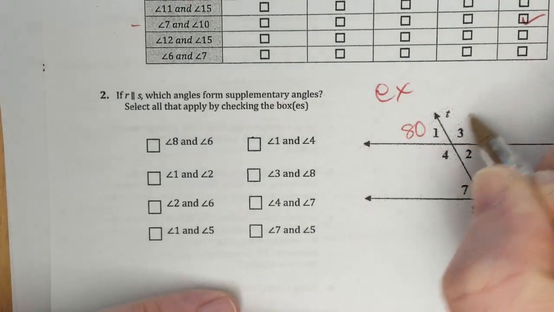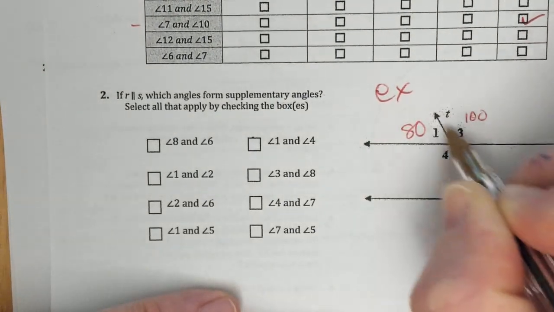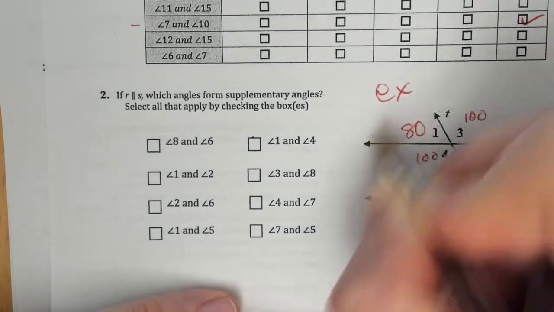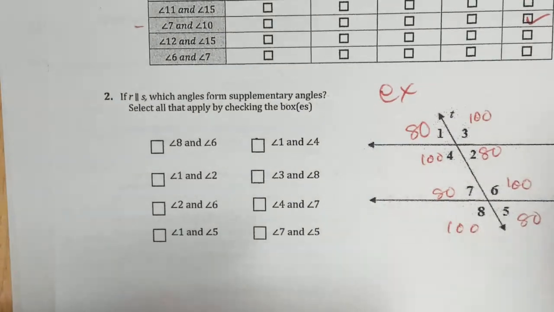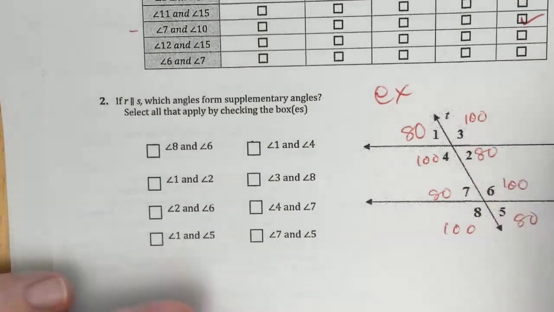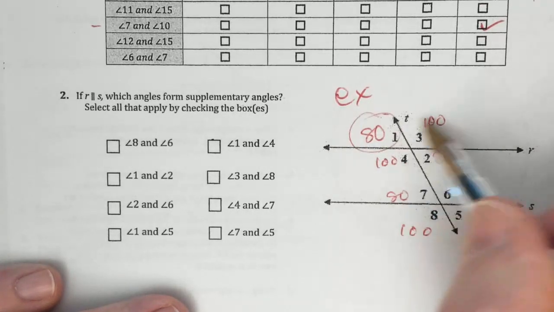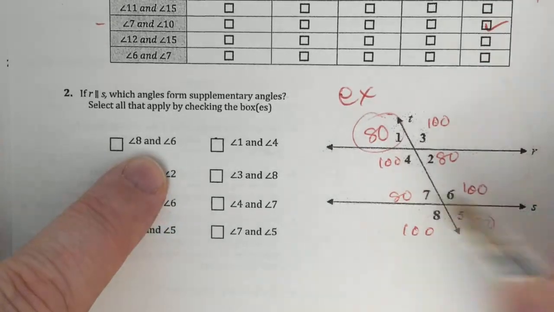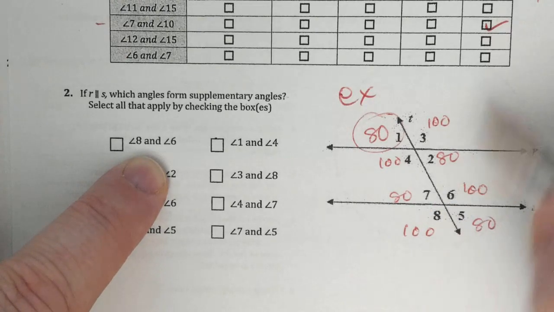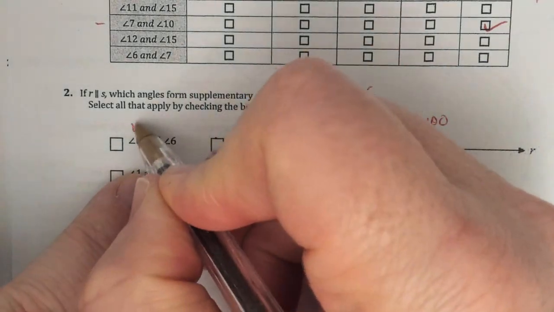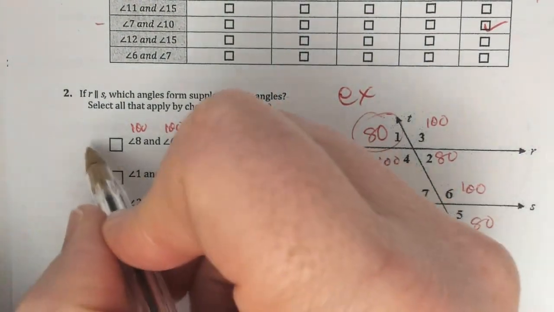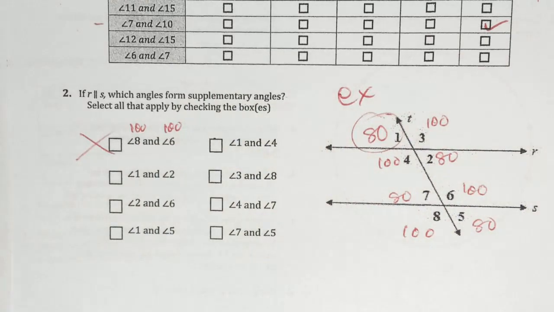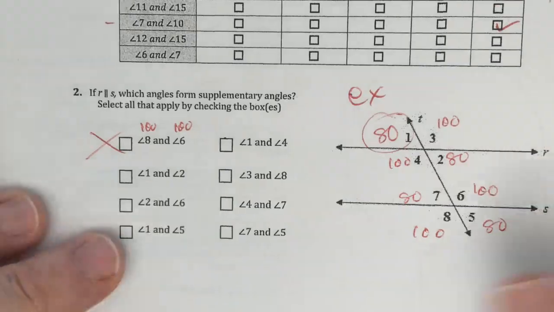So if this was 80 degrees, what would this be? 100, and this would be 80, and this would be 100, and then you would just copy paste, right? So 80, 100, 80, and 100. We just made something up, and if this one thing was 80, then all these would be true. All right, so do these add up to 180 degrees? So 8 is 100, and 6 is 100. That made 200, so that's a no-go. And then you would just keep going, like which ones work. Which ones add up to 180 degrees? And you would just keep finishing that off.